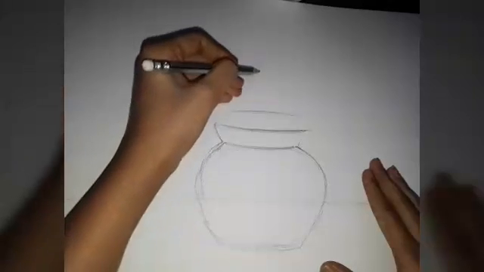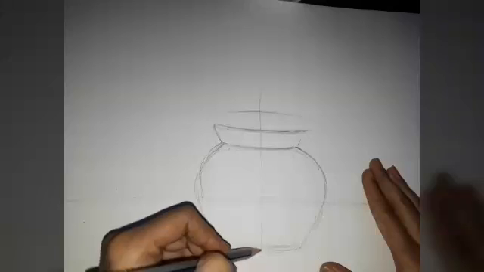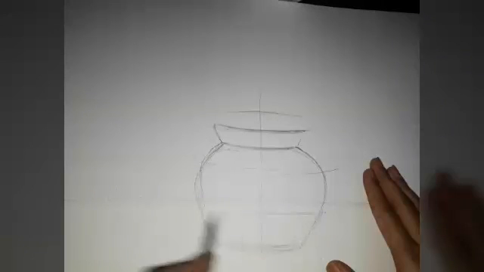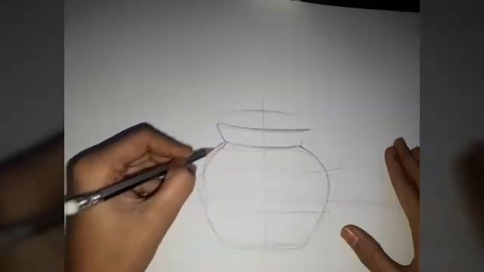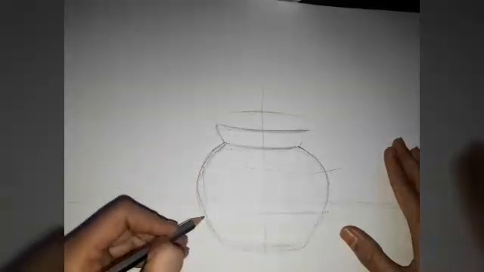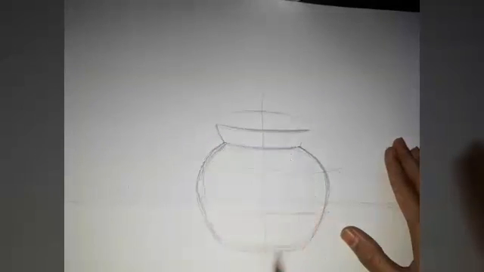You can use some measurements like this from your previous books. The measurements of pots can be seen like this. You can use them if you are able to understand them, but if you are not able to understand these kinds of measurements, you can draw it freely like me. Okay, I'm teaching you both ways.